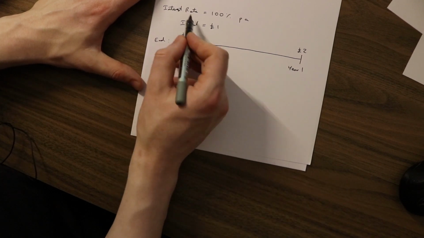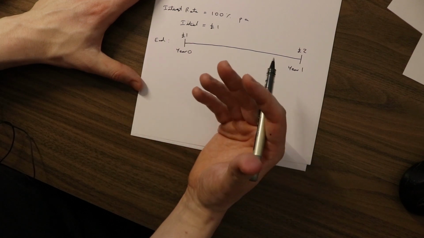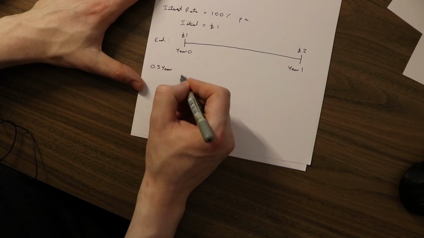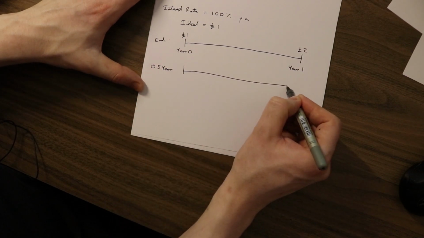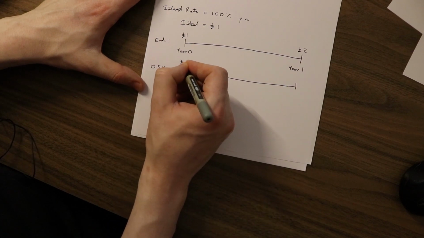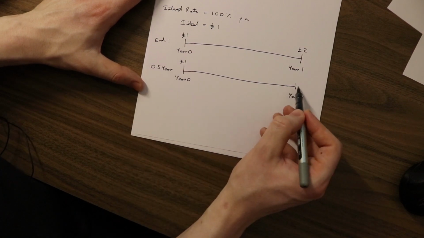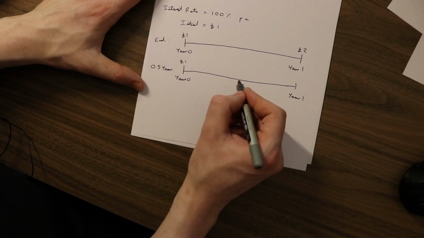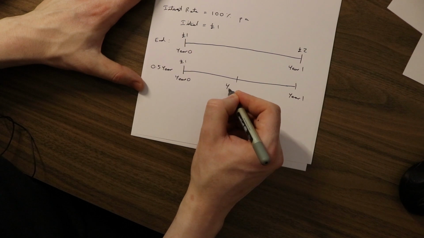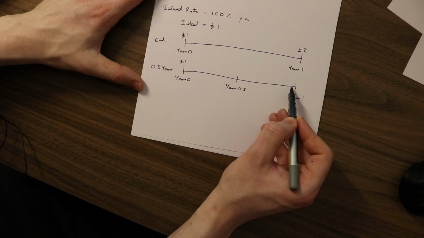If I get the interest applied at the end of the year, I'd end up with £2. But you notice it doesn't specify anywhere when that interest is actually applied. So it could, for example, be applied every half a year. In other words, I still get 100% over the course of a year. So this is year 0, where I start off with £1. This is the end of the year, year 1. Instead of the interest being applied over here, it could be applied in the middle of the year, after 6 months, year 0.5. So I get 50% here, then another 50% here.